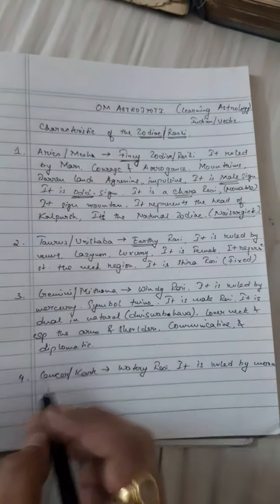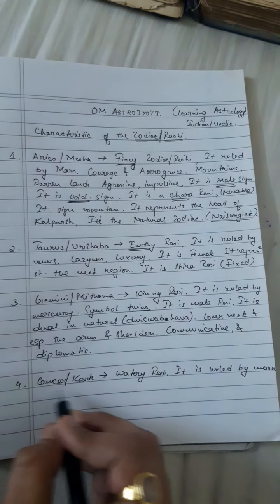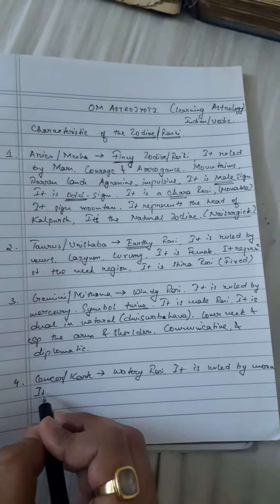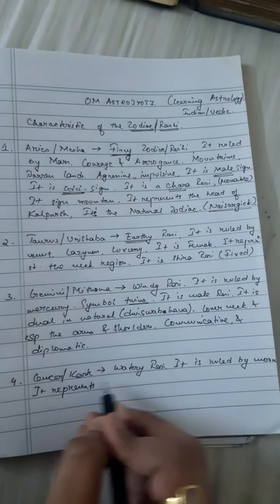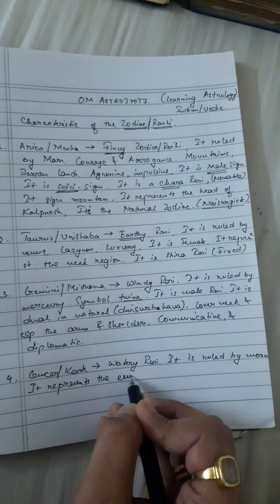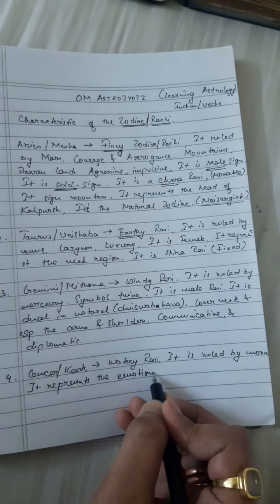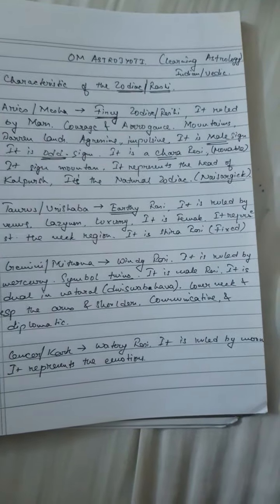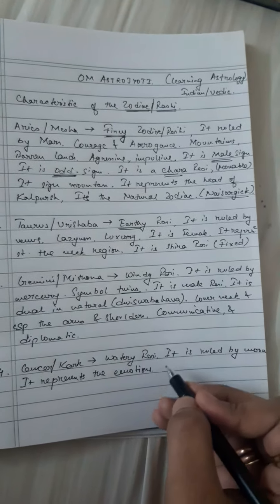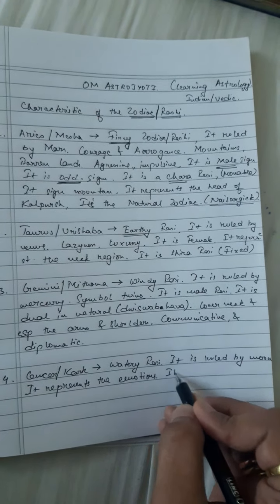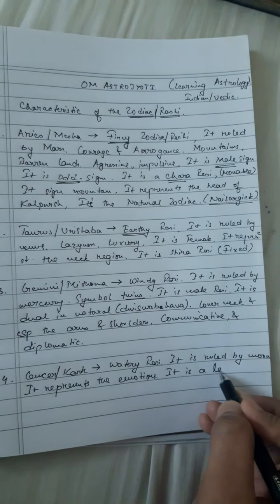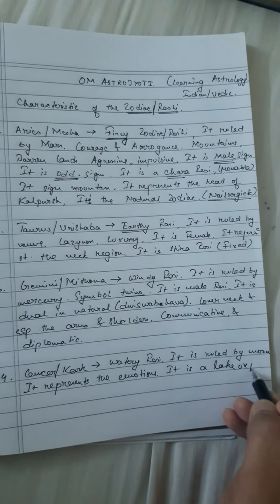It represents emotion, the emotions. Now the watery sign, it is a lake or pond.